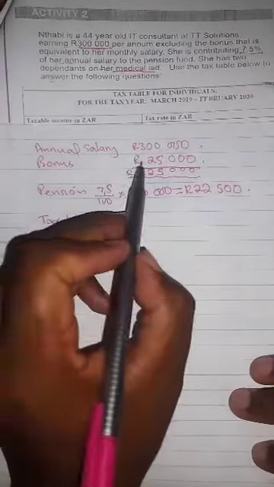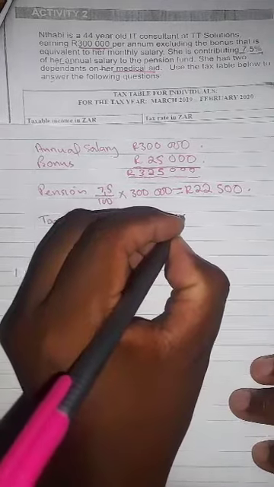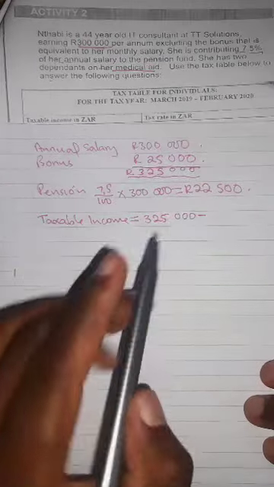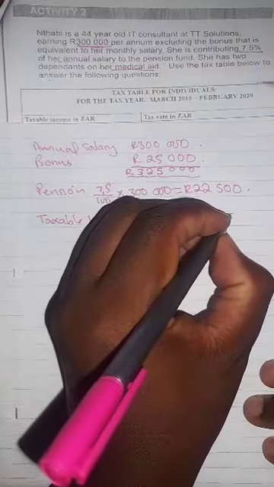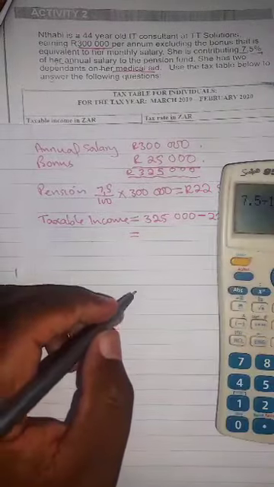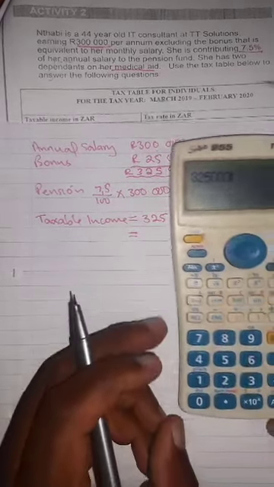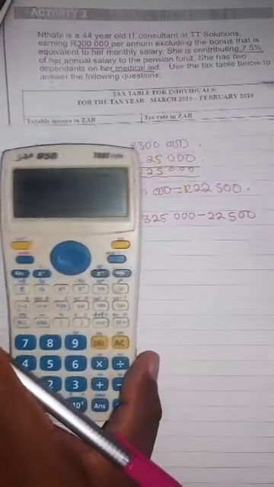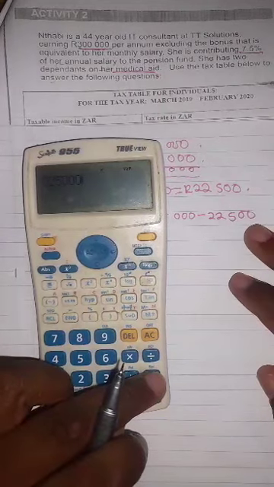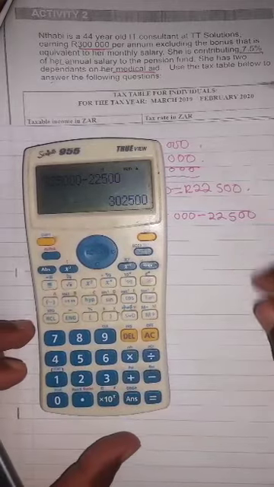Our total income is 325,000 minus the only non-taxable deduction we have here, which is 22,500. What do we get here? 325,000 minus 22,500.